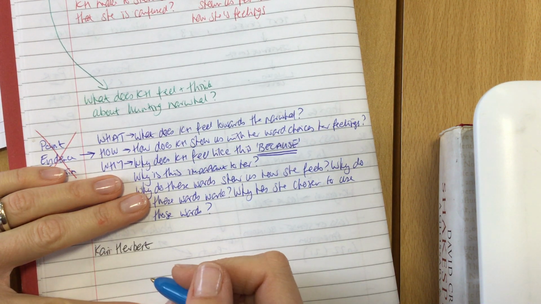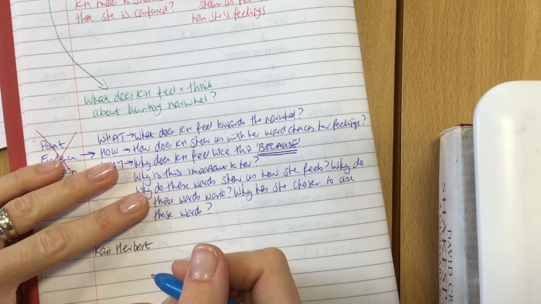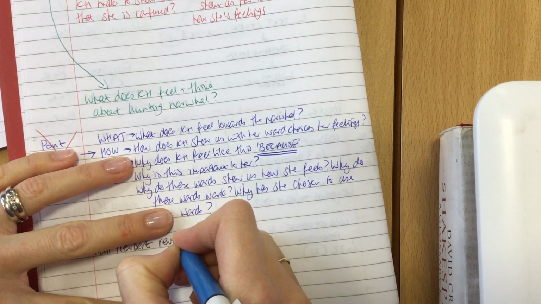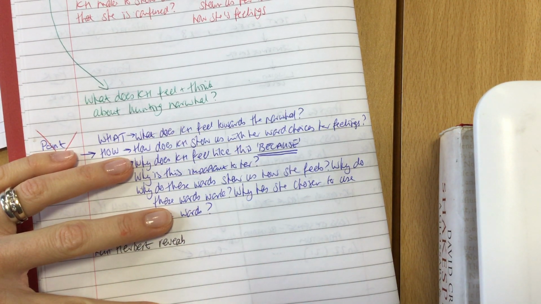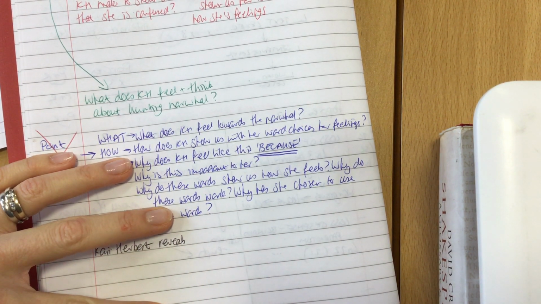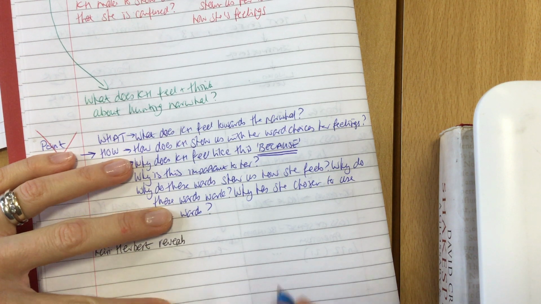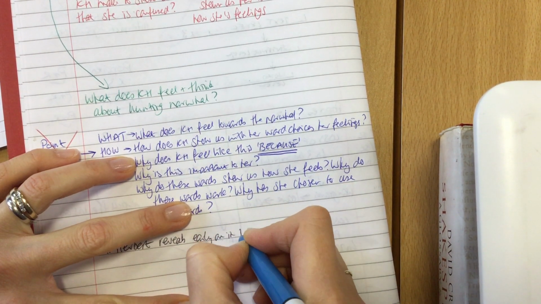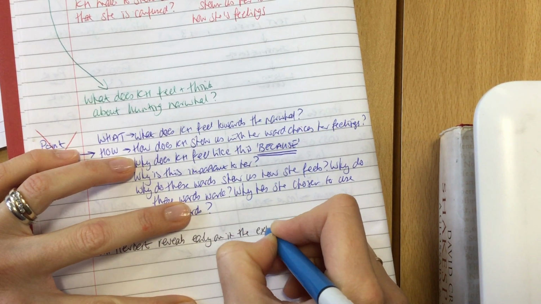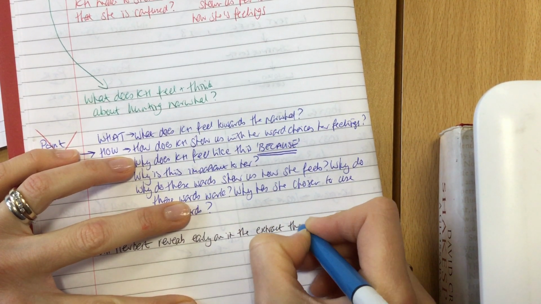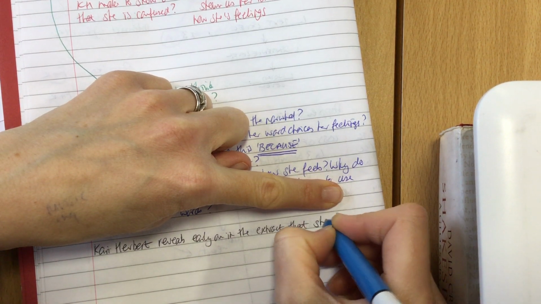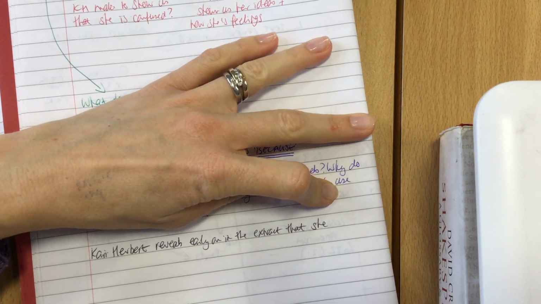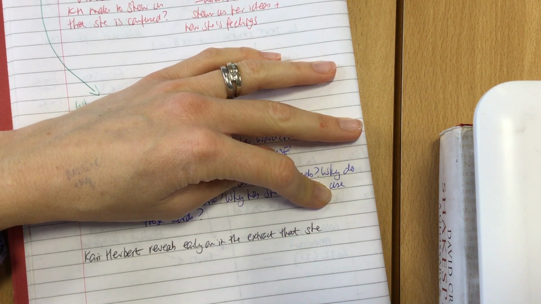how can we comment? Come on, how does she feel? Kari Herbert reveals. Ooh, reveals. Where in the text? Early on? Yes. Early on in the extract. Okay, reveals early on in the extract that she is, is it just a like? What note did we say? The whole when she's dealing with the colour and stuff.